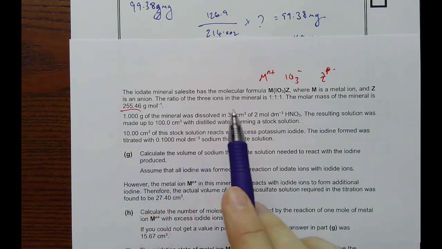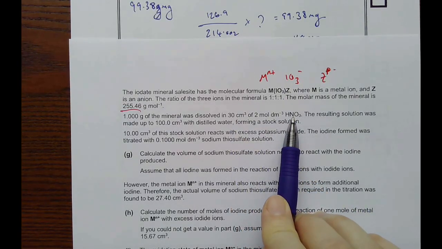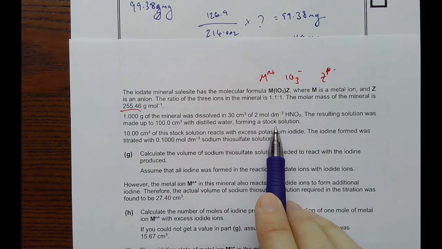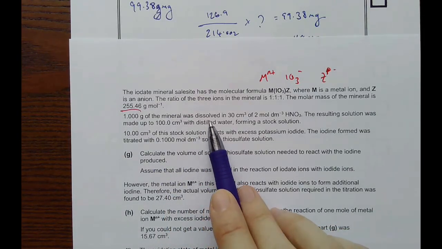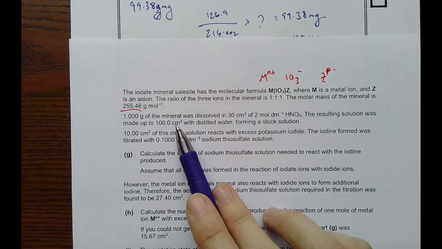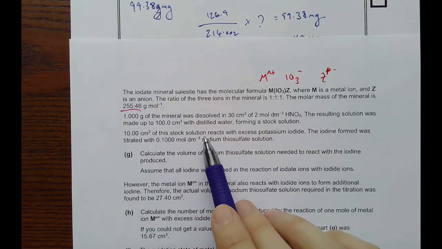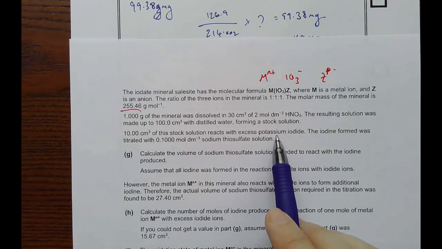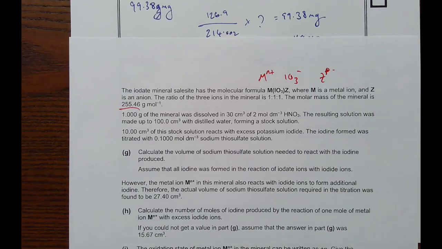And then we are told that 1 gram of this is dissolved in acid. All right, and then the resulting solution was made up to 100 to form a stock solution, from which 10 centimeters cubed is taken. Now, hopefully you'll have done a practical where you've done this kind of dissolve, make up to 100, take 10 centimeters cubed, so there's always going to be a factor of 10 here. And then that reacts with potassium iodide to make iodine, which is then titrated with sodium thiosulfate. All right, so pretty complicated procedure.